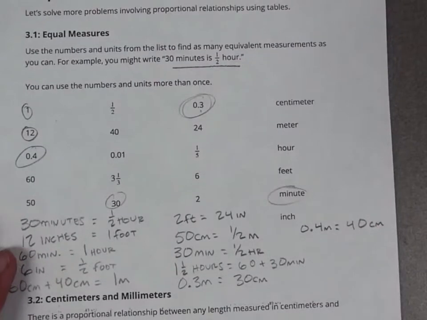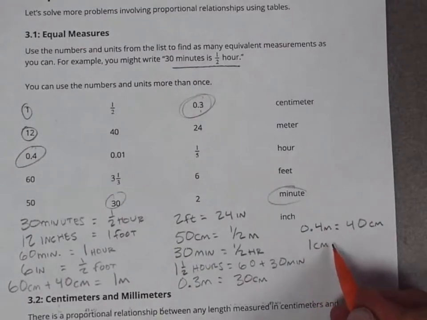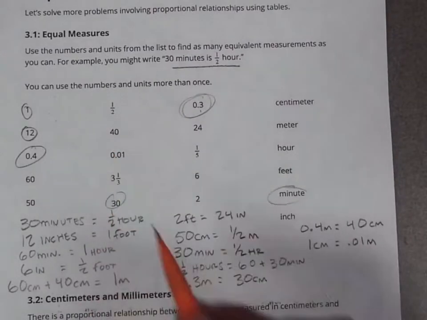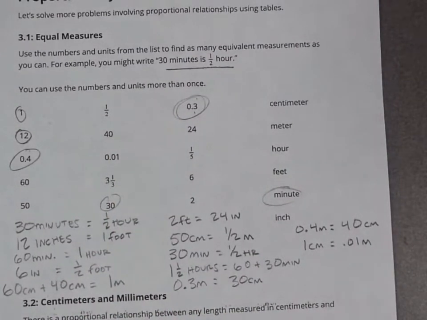And then let's see, oh yeah, and then if I had 1 centimeter, I know that's going to be equal to 0.01 meters. That's another way I can use 0.01. And I think we've used most of them so far.